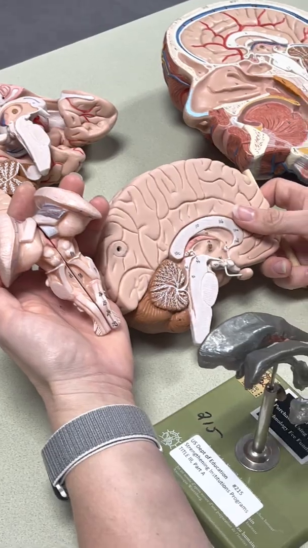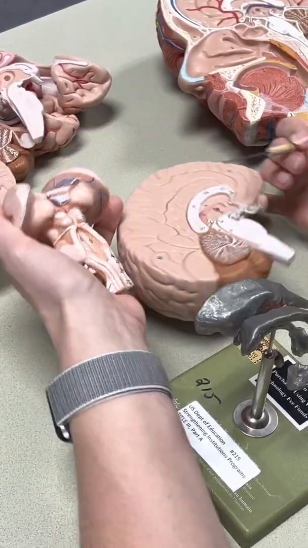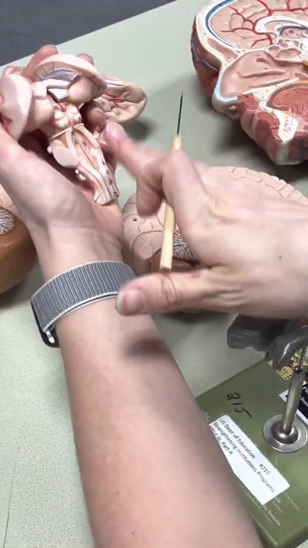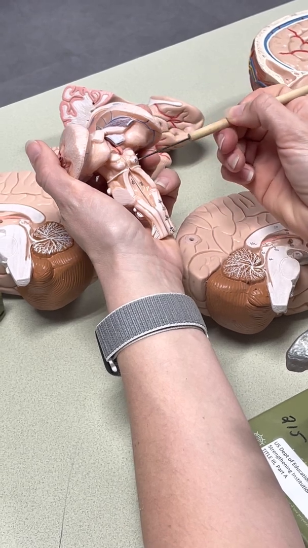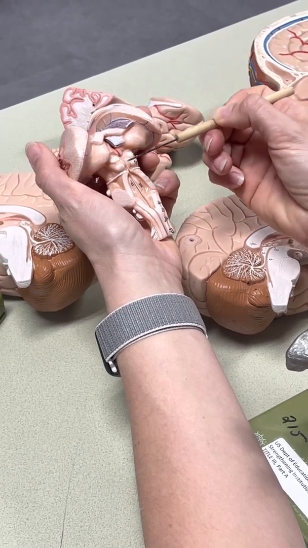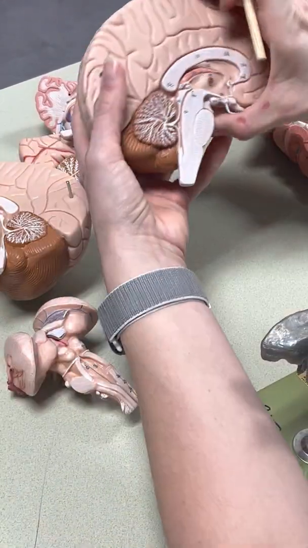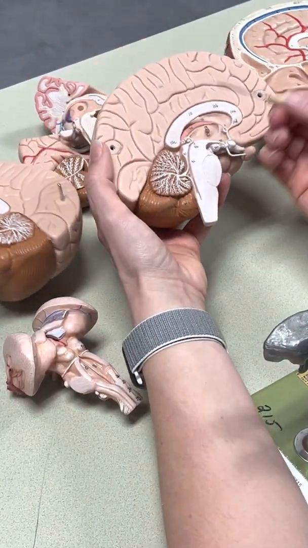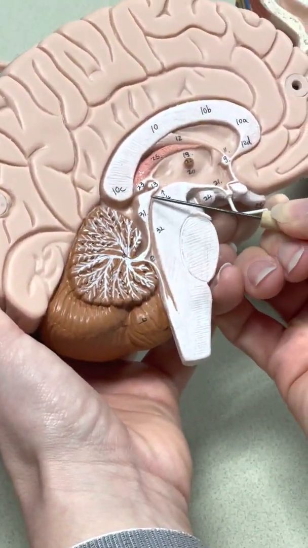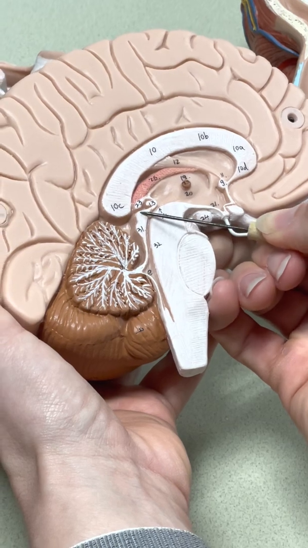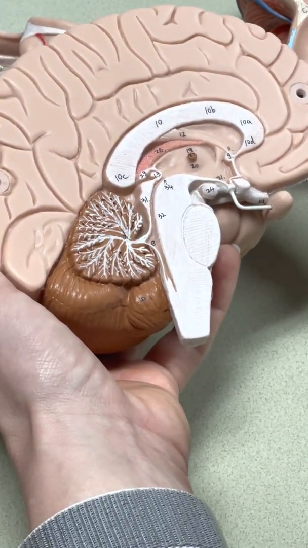Where is the corpora? Is that what this is right here? Yeah. Okay. So it's labeled number 31. So here, we're looking at the posterior view of that. So this is the pineal gland. This is the corpora quadrigemina, so the superior colliculi and the inferior colliculi. This is the same thing as right here, but we're just looking at it from a sagittal section. Here's the pineal gland. Here's the corpora quadrigemina. This top bulge would be the superior colliculus. This bottom bulge would be the inferior colliculus. Does that make sense? Okay, cool.